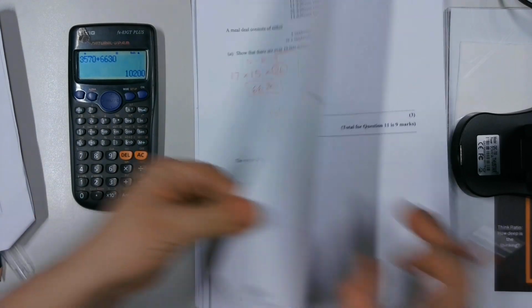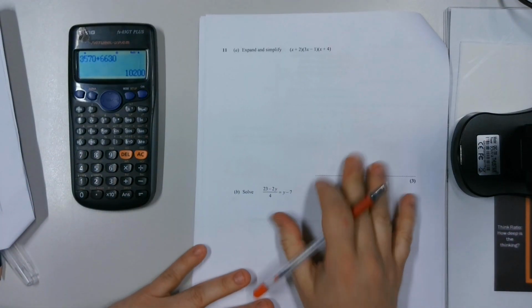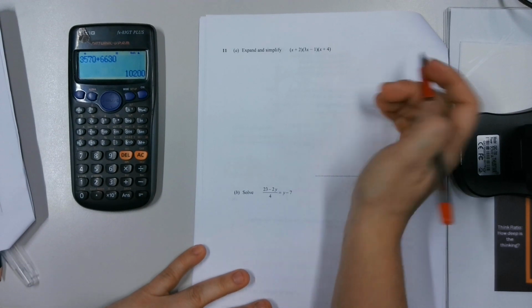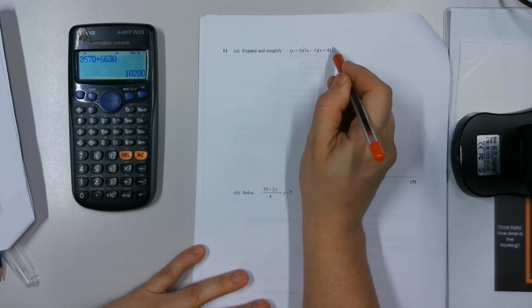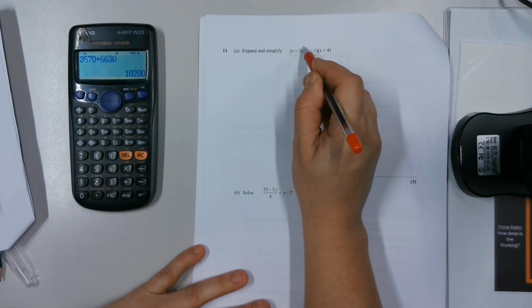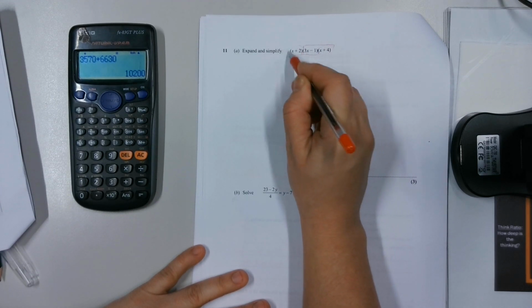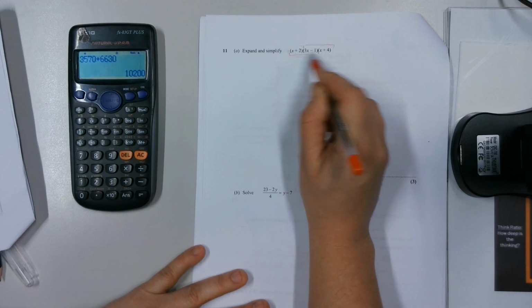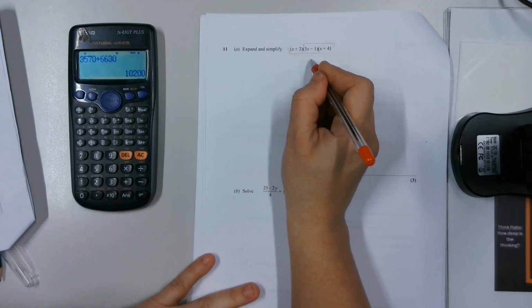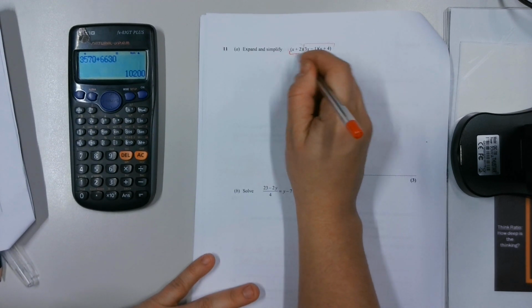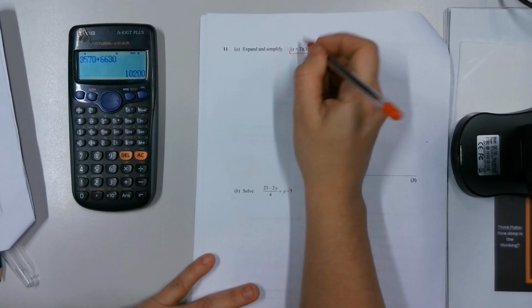Okay, so next we need to expand and simplify our triple bracket. You know that you can start with the first two and then times by the last one. You can start by the last two and then times by the first one, or you can times the first and the last and then multiply by the middle one. Let's start with the first two. That's the way I normally do it.